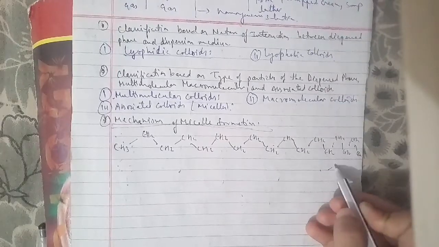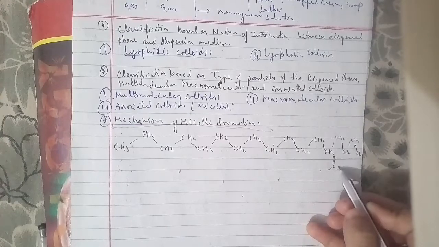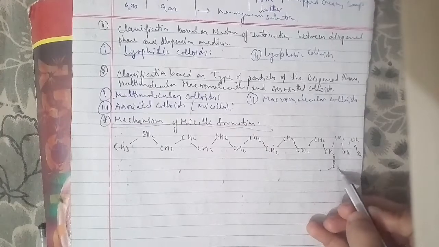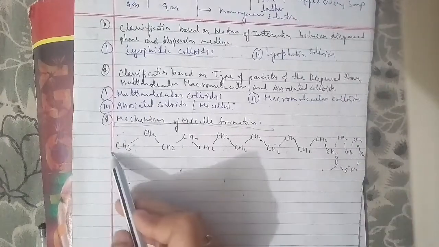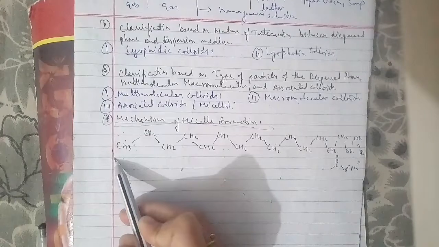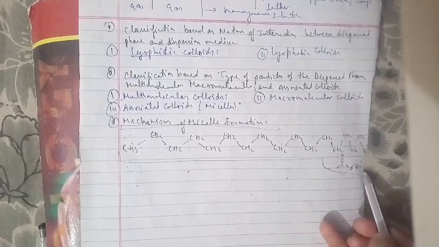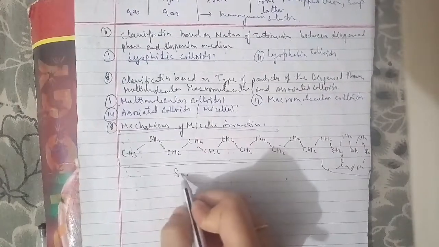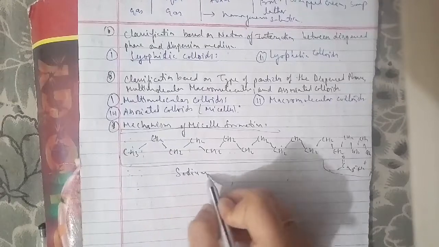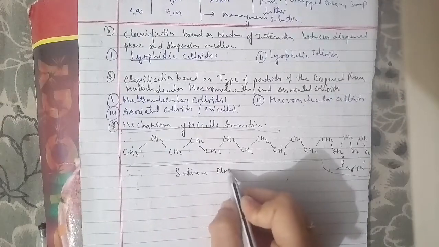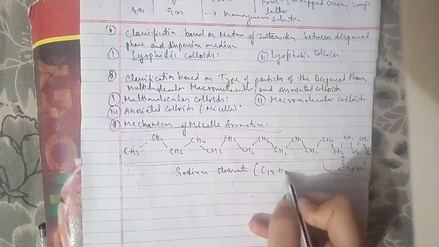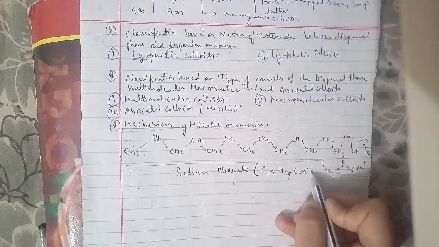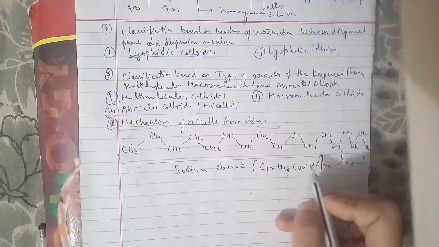Then again we have here, after that it will be belonging to carbon, and then it is your O minus Na plus that we have. So this is from here till the last. This is your sodium stearate, which is the formula we have, C17H35COO minus Na plus.